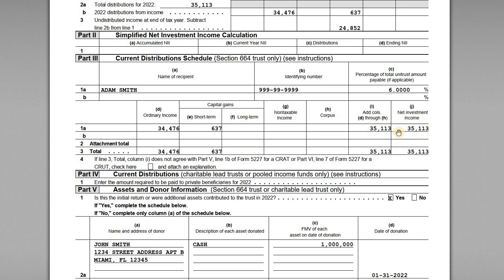All of this comprises net investment income, right? We're all dealing with post-2012 types of investment income. And then on line 4, it's asking us just as kind of a check figure here, right? If the line 3 total in column I, so that's this one, does not match Part 5, line 1B for a CRUT, or Part 6, line 7 for a CRUT, check here and attach an explanation.